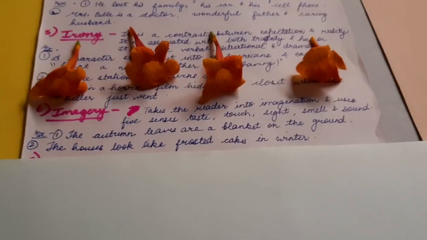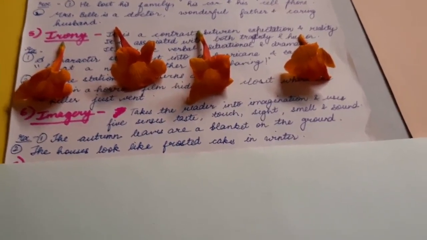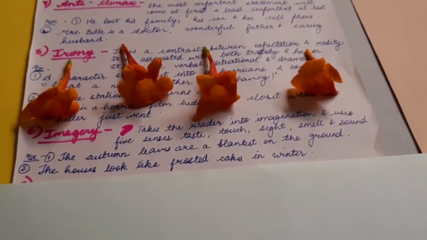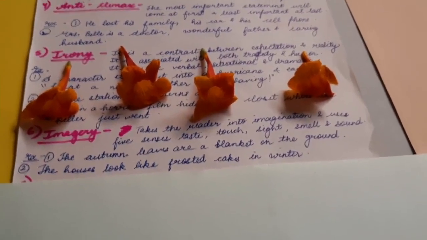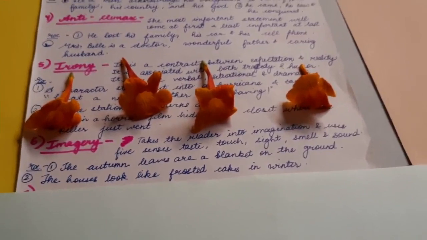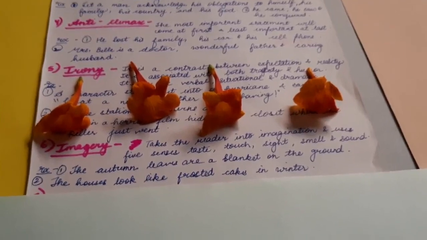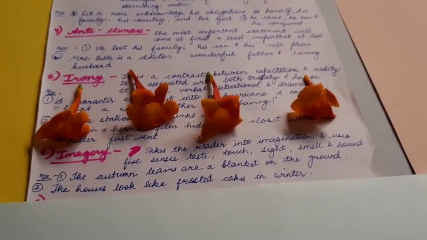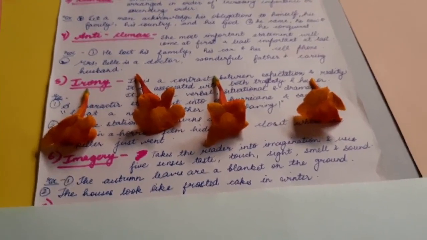So imagery is one of the most important parts in poems. The poets use a lot of imagery in their poems. The next one is the houses look like frosted cakes in the winter. Now just listen carefully. The houses look like frosted cakes in the winter. Why frosted cakes? Because the snow that covers the houses and the rooftops looks like frosted cakes. The cakes have been frosted. If you see some photographs, or if you see from a helicopter, you'll just imagine the thing.